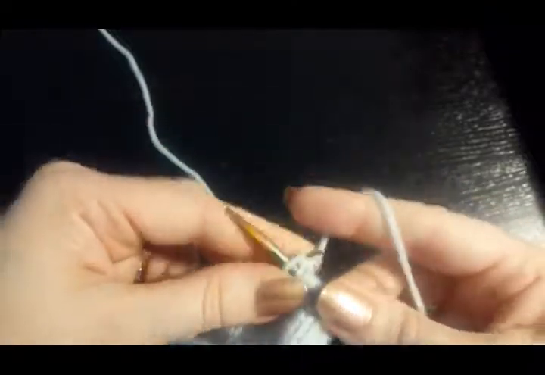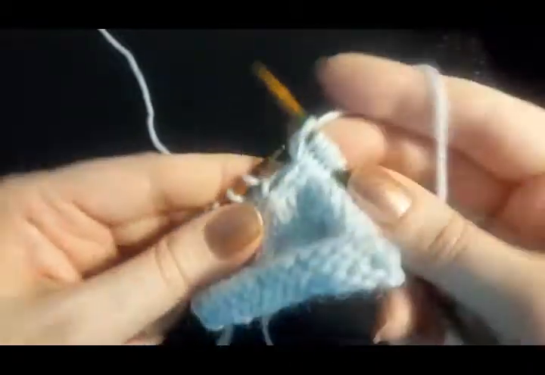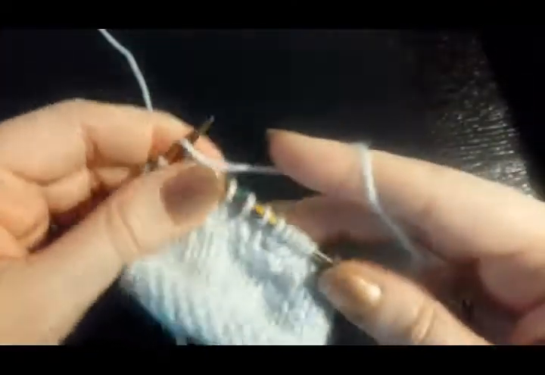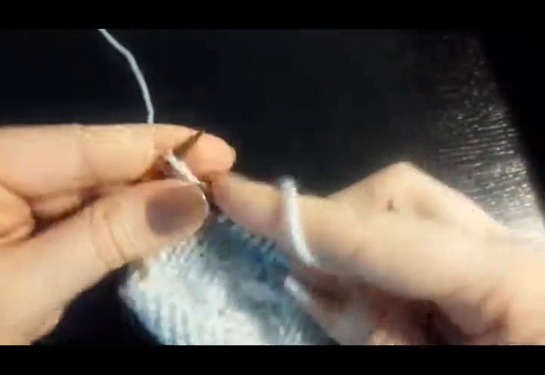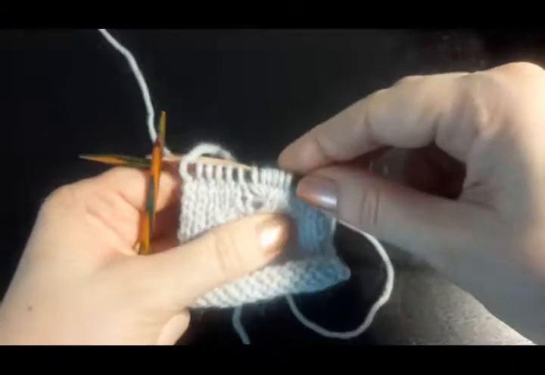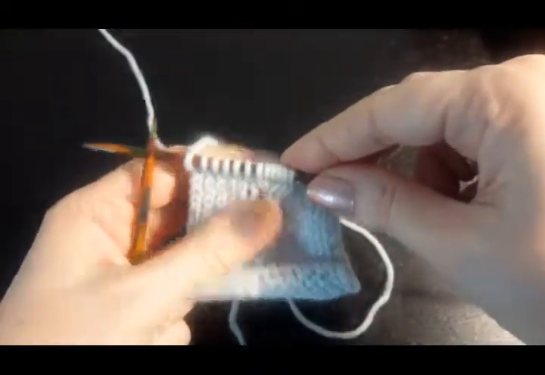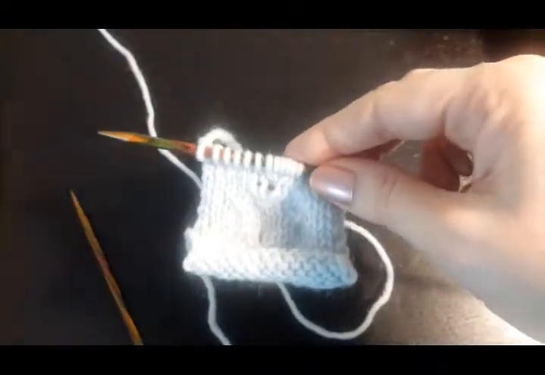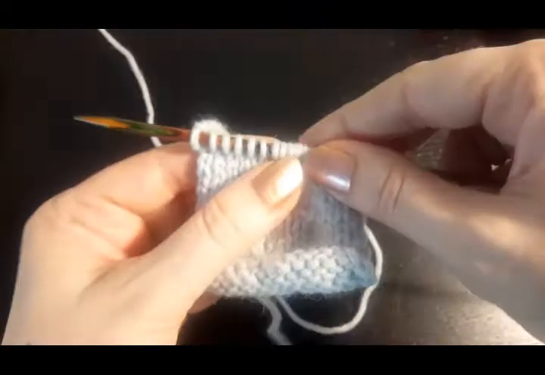Very tight, but there we go. And it creates a cable-like stitch. Here. 3 threaded over 3.